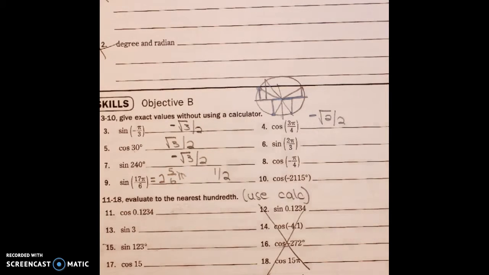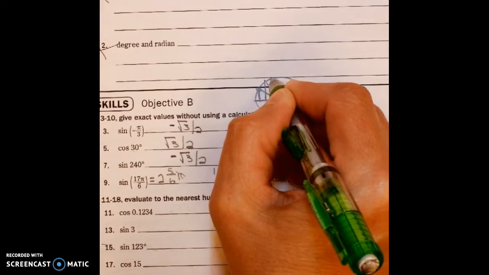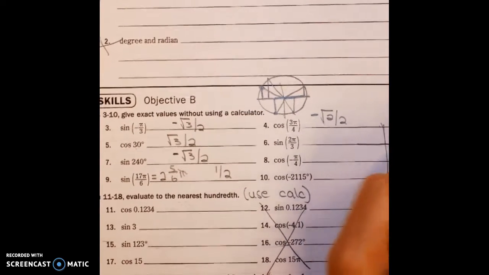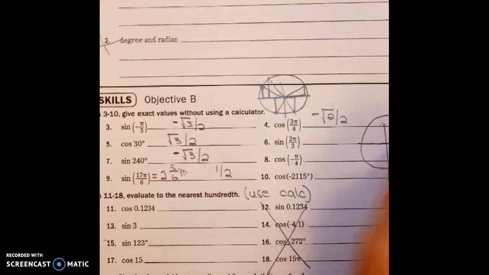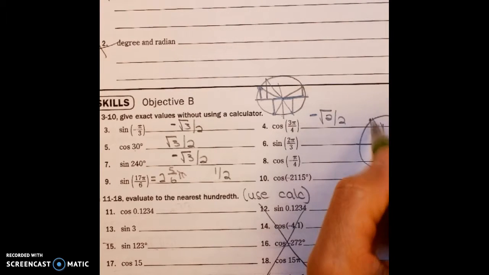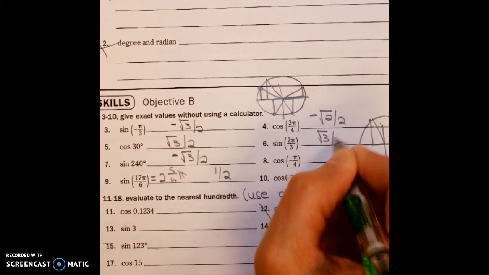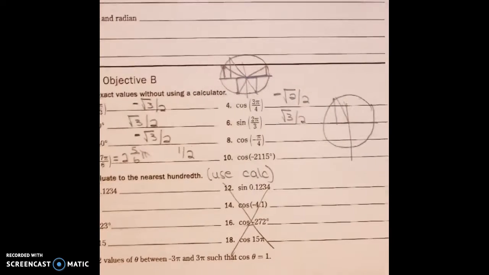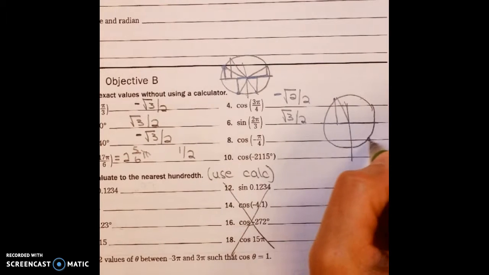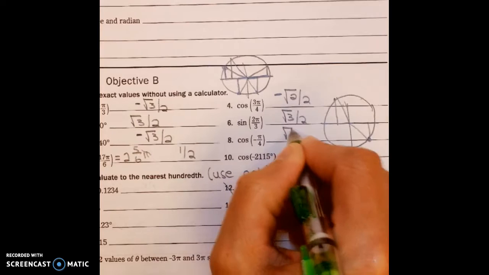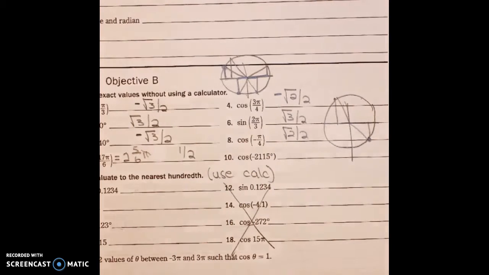Cosine of 2/3 pi. 1/3, 2/3, and my picture's getting a little bit messy, so let me see if I can draw a new one down here. 1/3, 2/3. So again, notice the sine is the longer, so it's radical 3 over 2, and it's positive because we moved up. Negative pi over 4 would put me here. That's the 45, 45, 90, so that's radical 2 over 2. Again, it's positive because I've moved right.